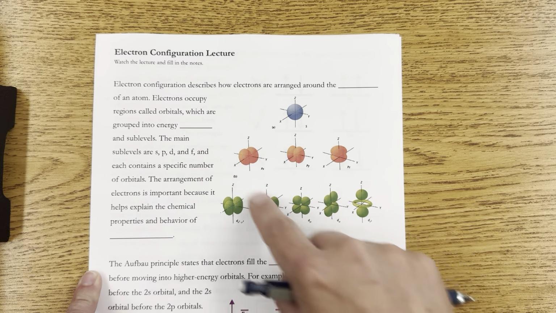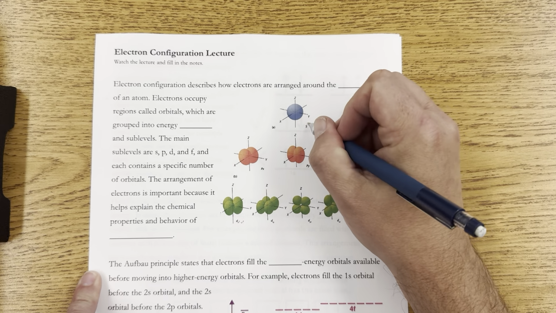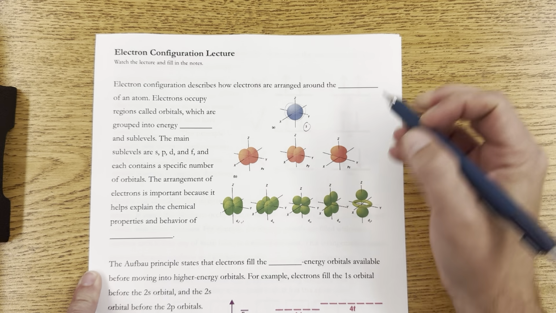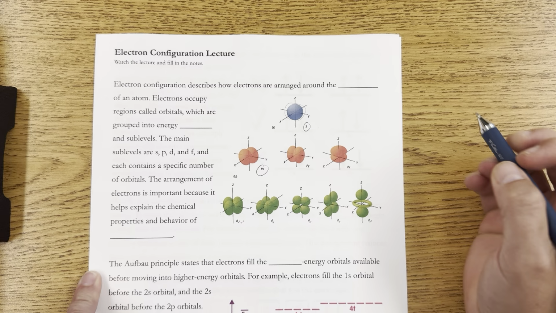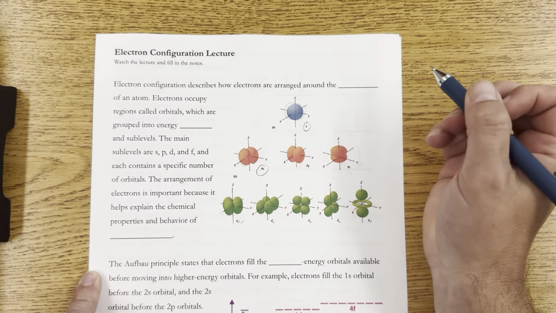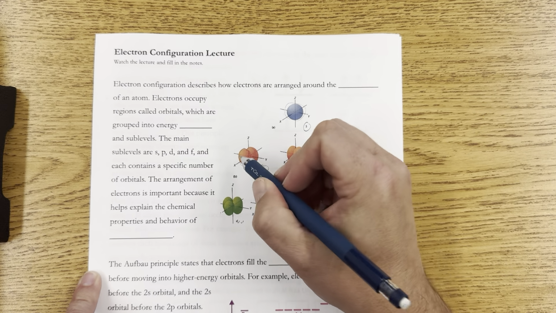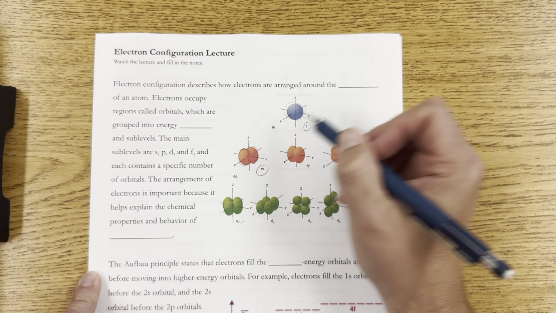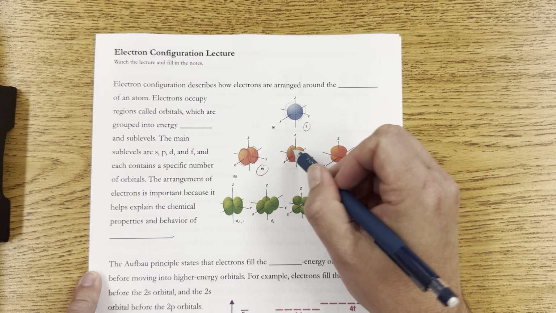So these are a couple of different types I'm going to talk about. This is an S, which is a sphere. This is a P, which looks like two squashed spheres. Sometimes they call it a barbell shape, and it could be on different axes.